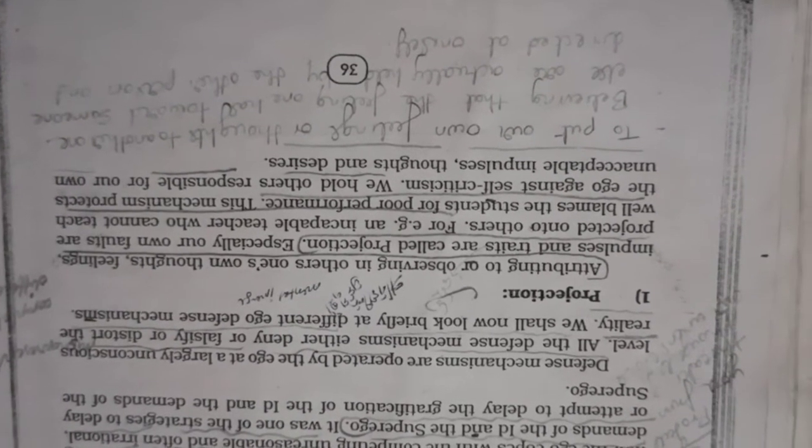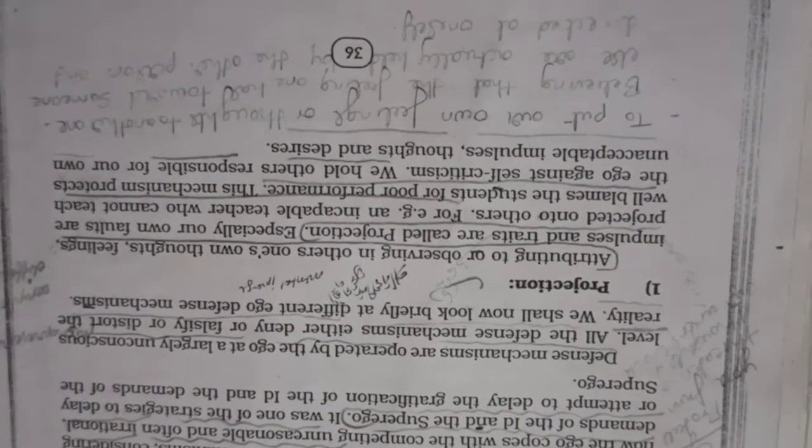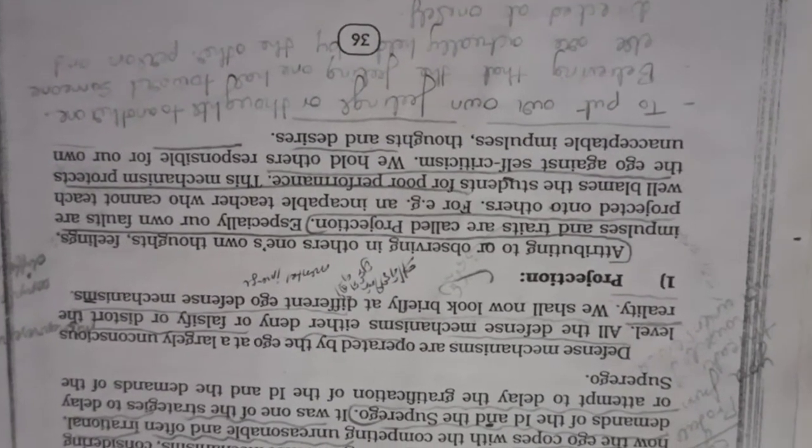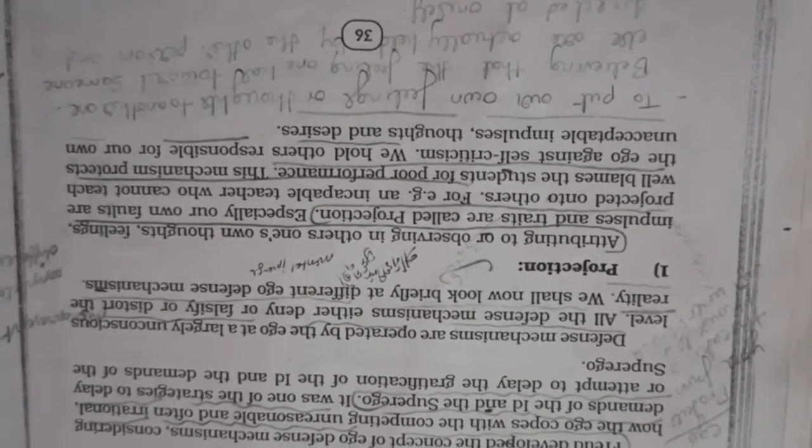Here they have given the example that when the teacher is not able to teach properly, the teacher blames the students' poor performance. So you project your own feelings, thoughts, drives and mistakes on others, and that is called projection.